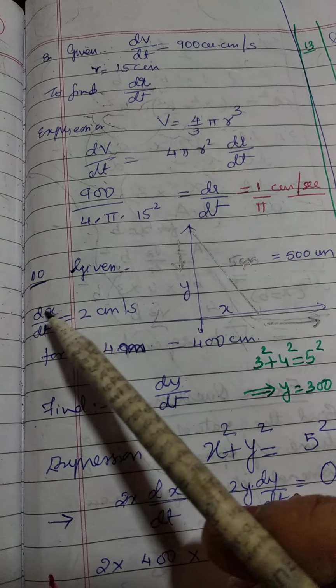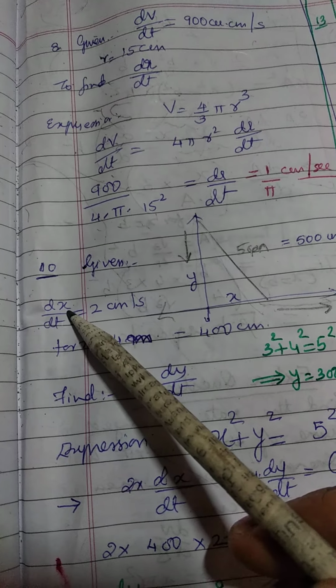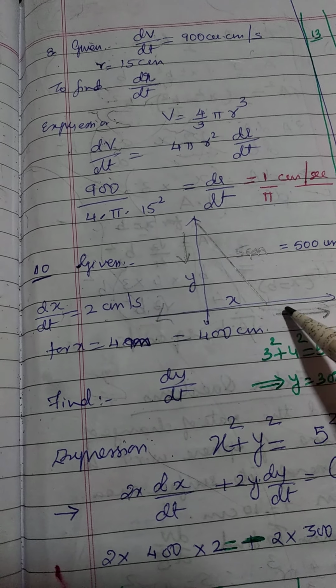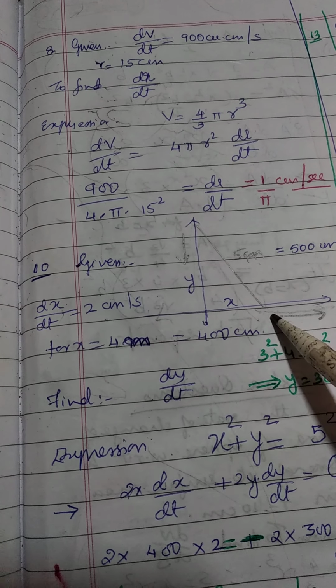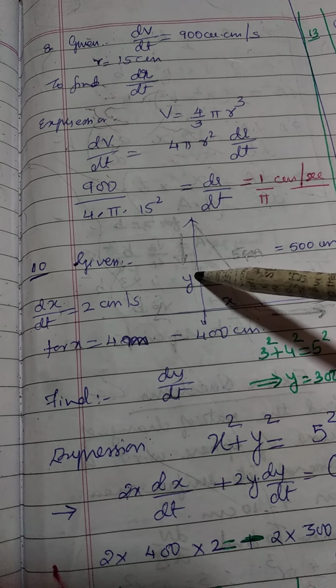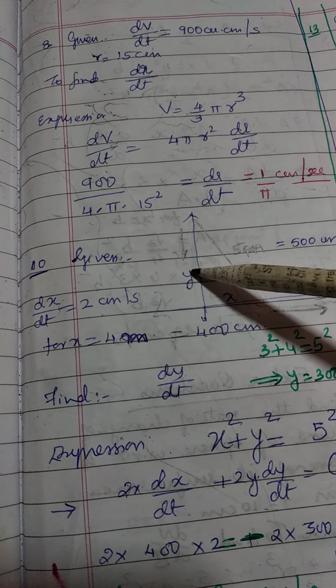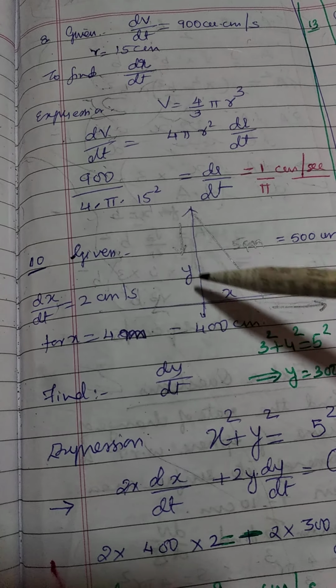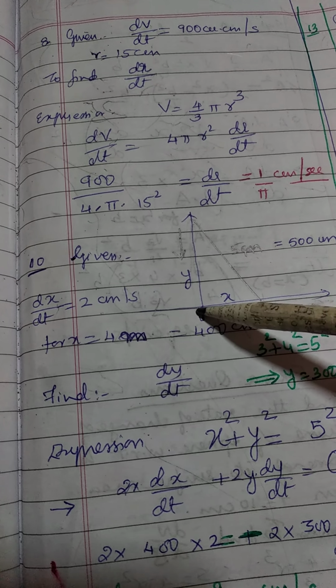The rate at which it has been pulled is mentioned as dx on dt is 2 centimeter per second. Now if you see that if this end is pulled away, obviously this end comes down. So you need to find the change of y coming down, that is towards the ground.